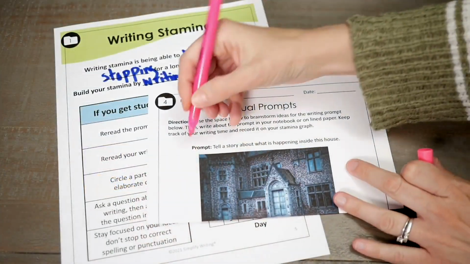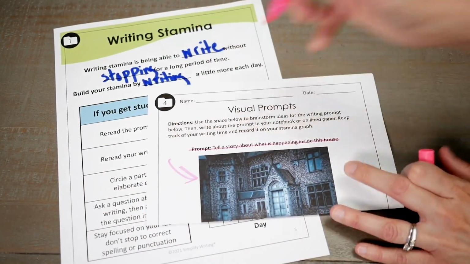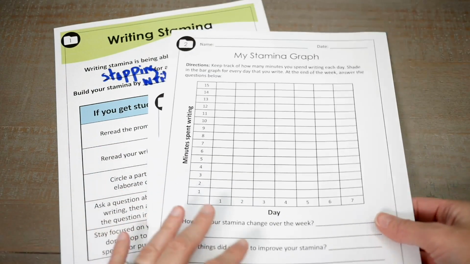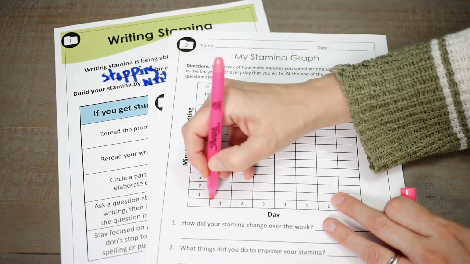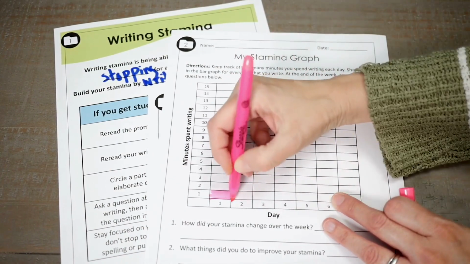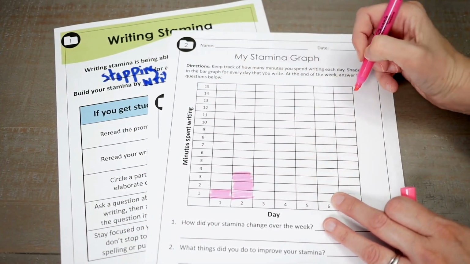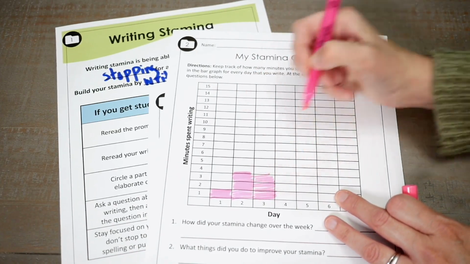My writing stamina lesson is super simple. It's nothing that is complicated or anything super fancy. It's literally just us using really fun visual prompts and quick writes, but actually teaching my students about what stamina is, why they need to write for an extended period of time, and having them compete with themselves to continue to write for longer and longer and longer each time.